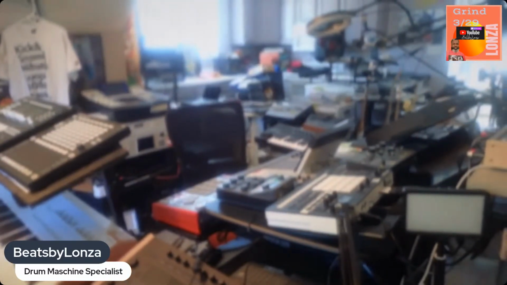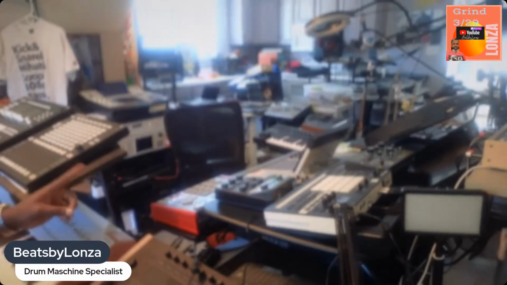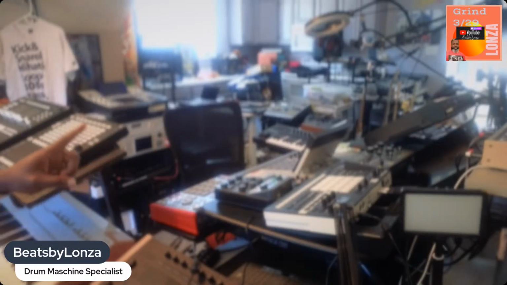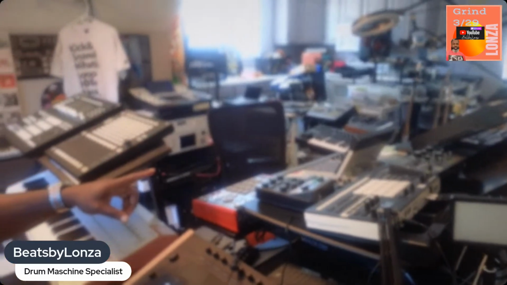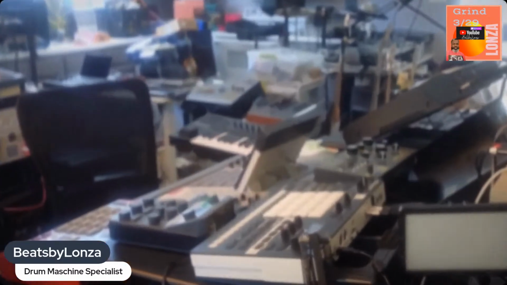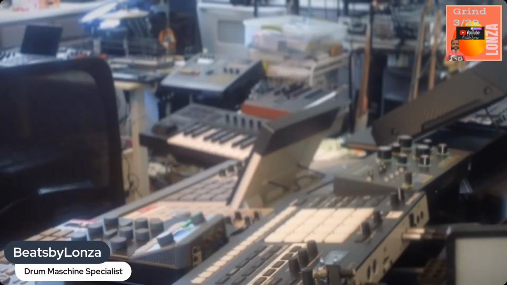And then I got the Roland Verse Lab, the MPC 1000, the MPC X Special Edition, the MPC 2500 is on that side, the Akai Force, the MPC 5000, and then the LM drum is back there. Probably can't see it, but the LM drum is right there. And I got the Roland 808, I think it is.